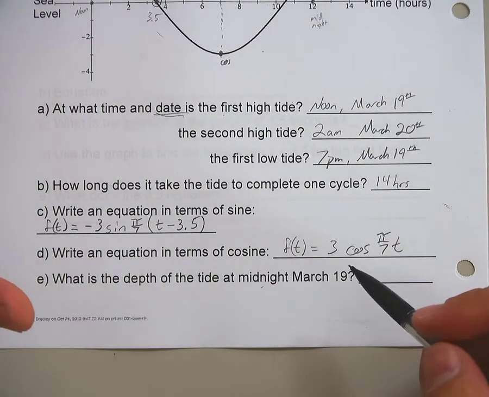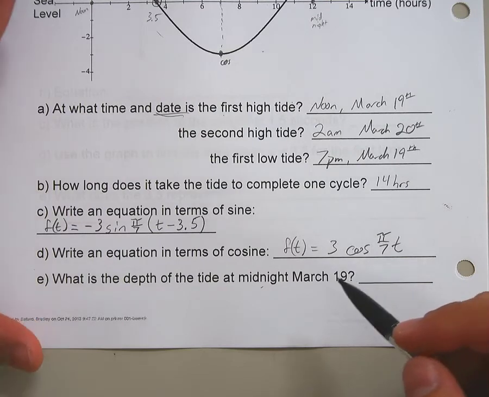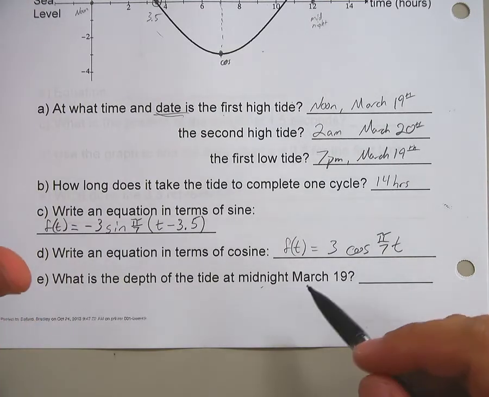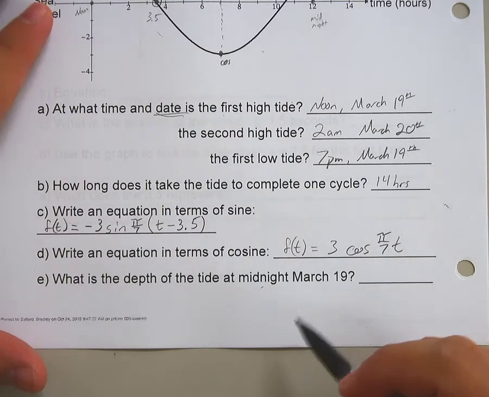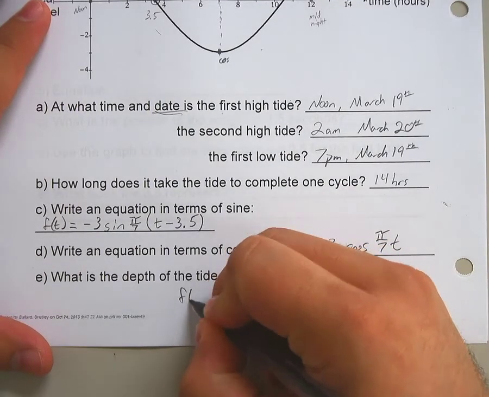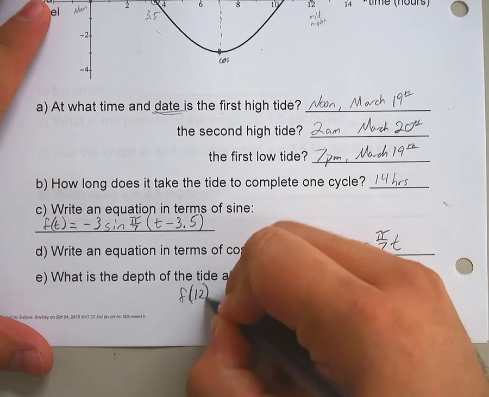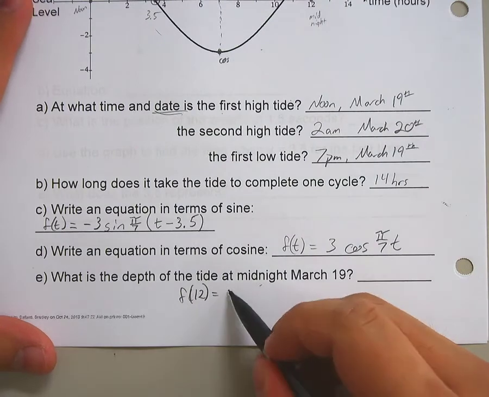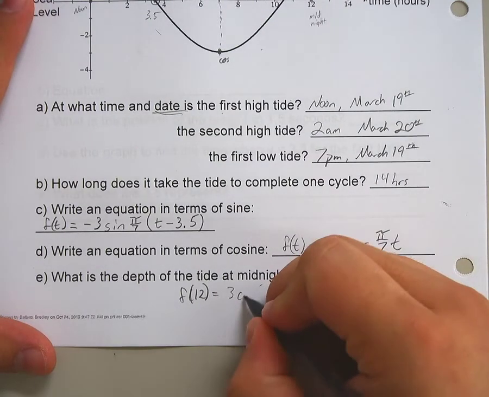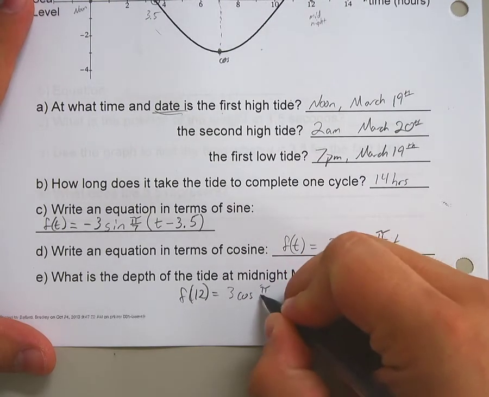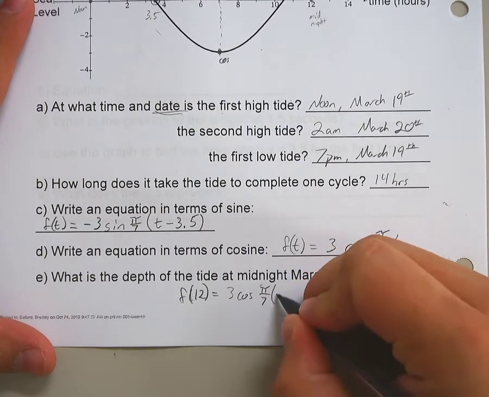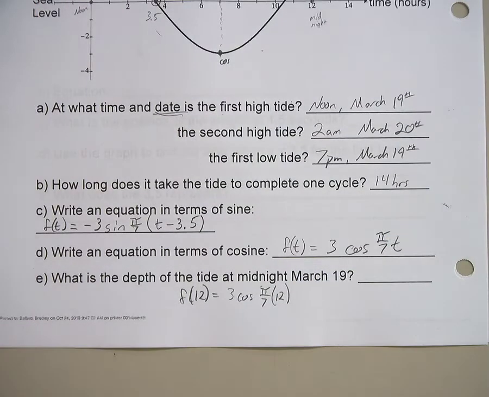Doesn't matter which one. They both should give me the same answer. Let's take cosine, just because it's a little bit more simple. Say we've got f of 12. So what I'm trying to find out is 3 times cosine of pi over 7 times 12.